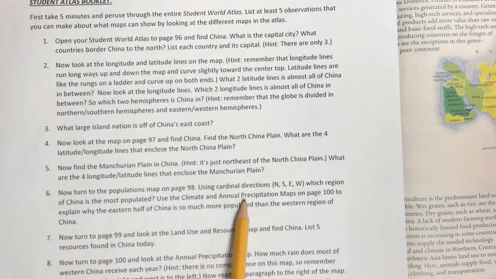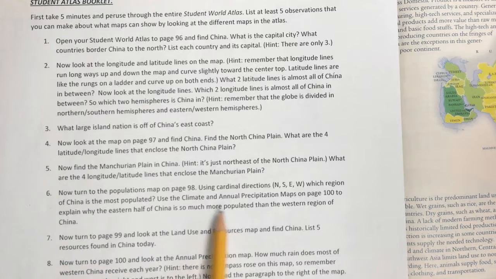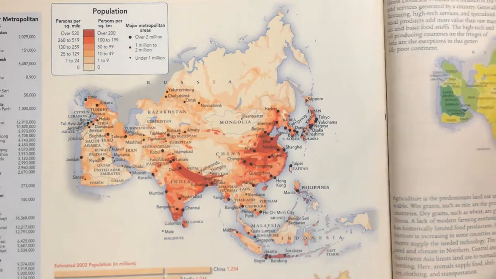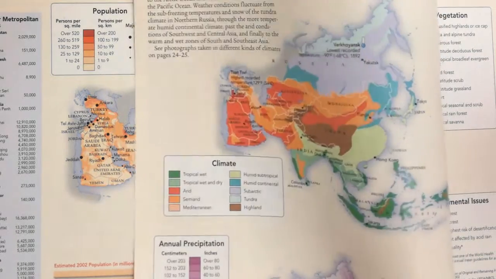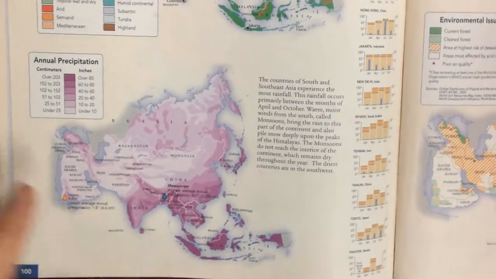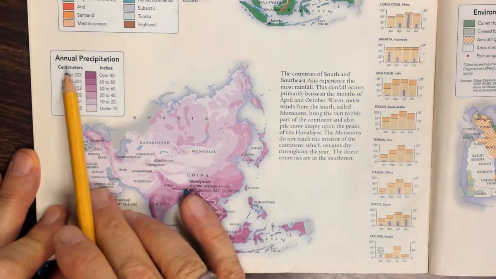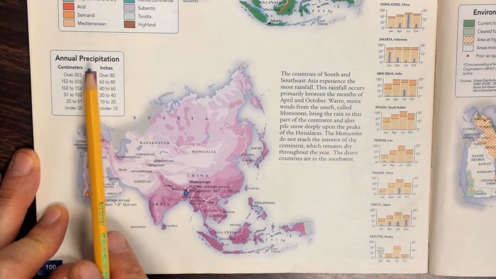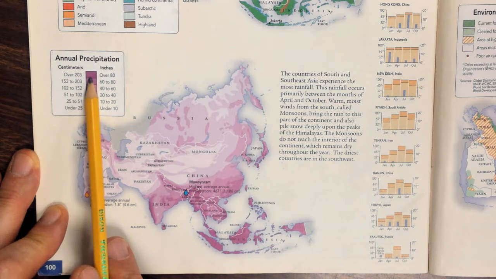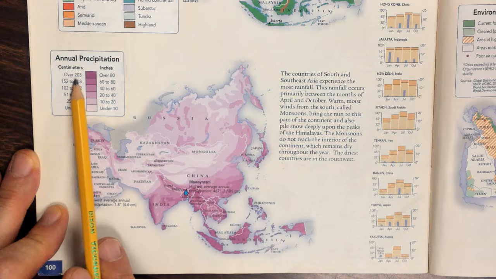Now the rest of number 6 says, use the climate and annual precipitation maps on page 100 to explain why the eastern half of China is so much more populated than the western region of China. So if we go over just one page and find the precipitation map down here, annual precipitation. What does precipitation mean? It means how much rain a region gets. And notice, the darker the color, the more rain. So everything dark purple gets 203 inches of rain a year.